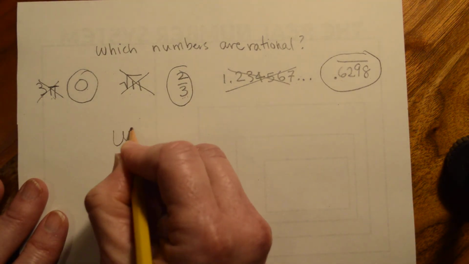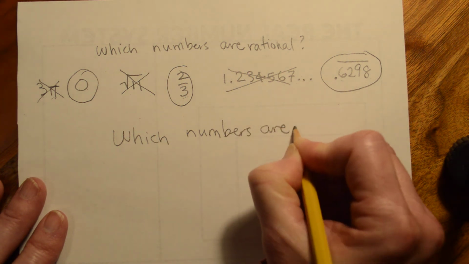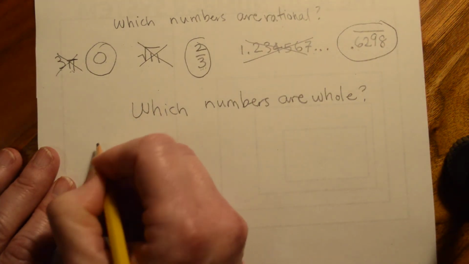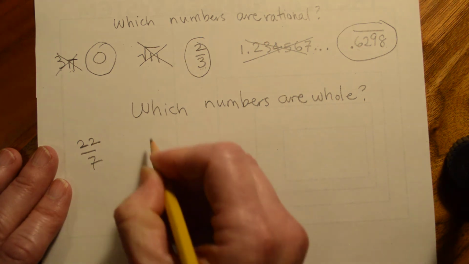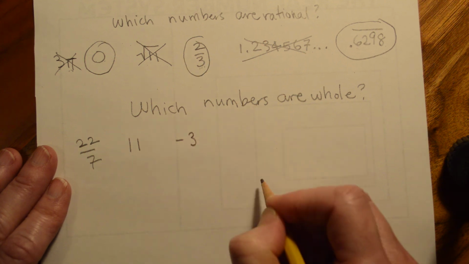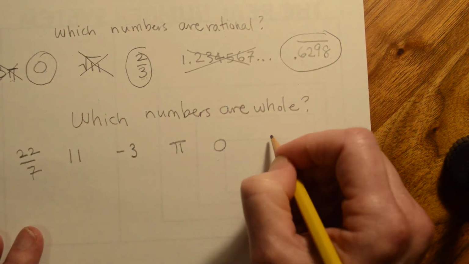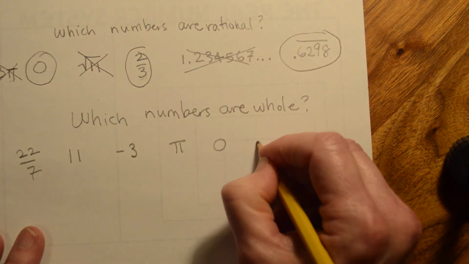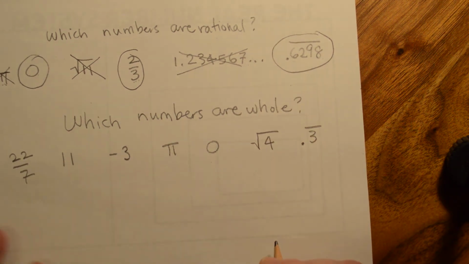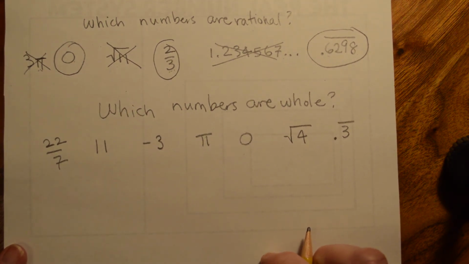All right, one more. Which numbers are whole numbers? All right, so let's go with 22/7, 11, -3, pi, 0, and square root of 4, and 0.3 repeating. Okay, so again, pause, circle any that are whole, cancel or cross out any that are not.